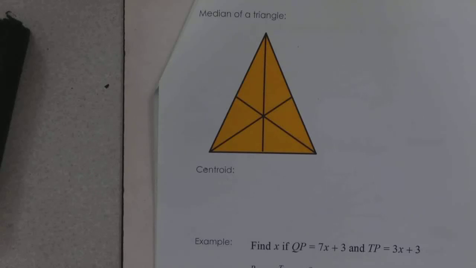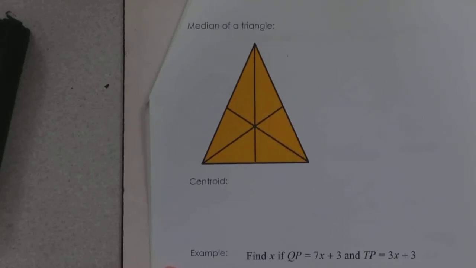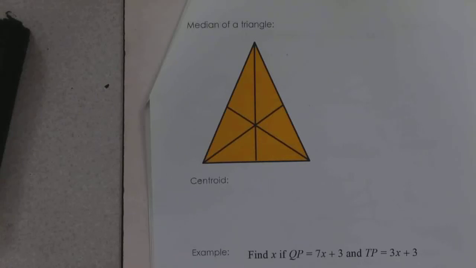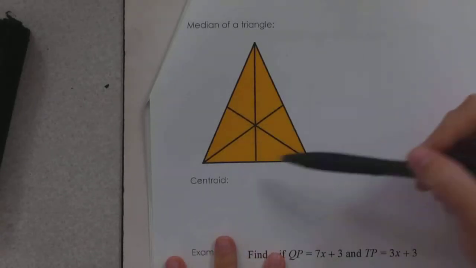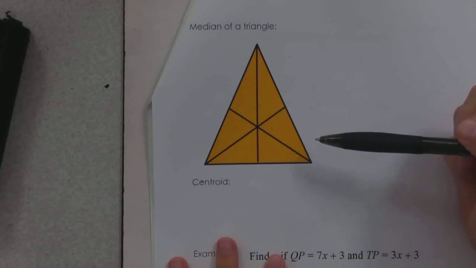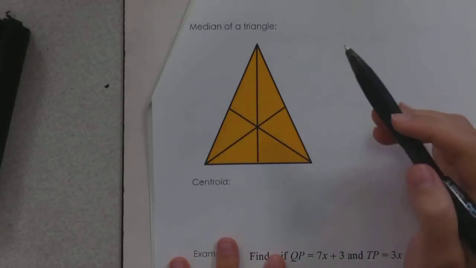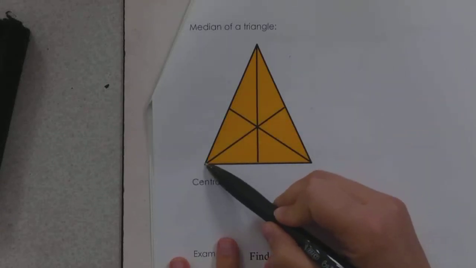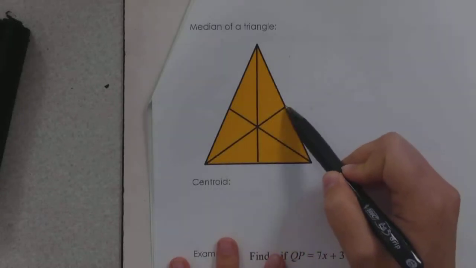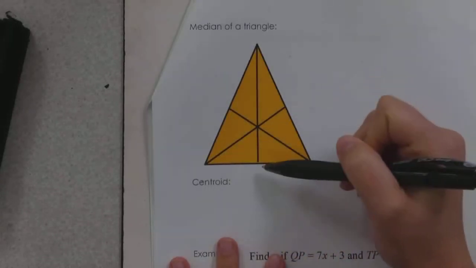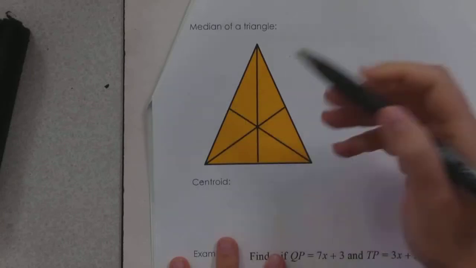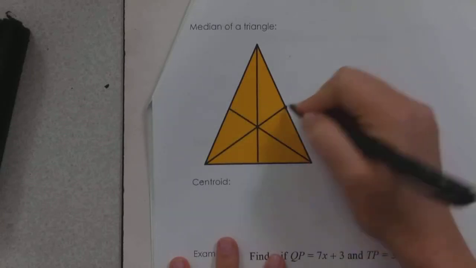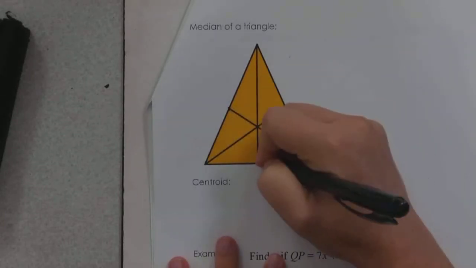Okay, so in this video, I'm going to teach you what medians and centroids of a triangle are, and then how to use them to solve problems using medians and centroids. So I have a triangle here. It's drawn with all three of its medians. A median of a triangle is just a line that connects the vertex to the midpoint of the opposite side. Vertex to the midpoint. So these are all the midpoints of the sides of the triangle.